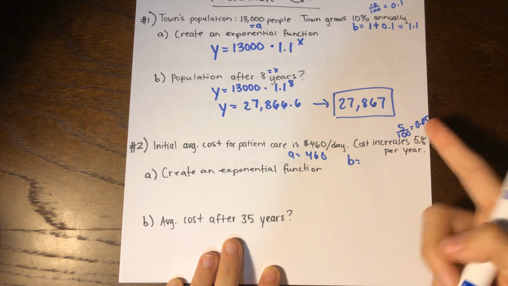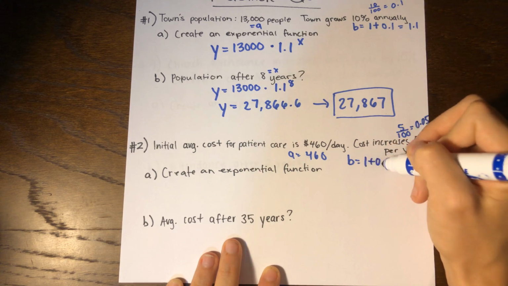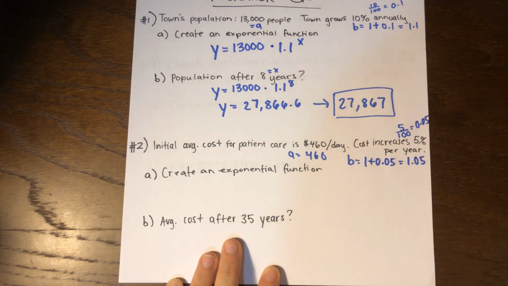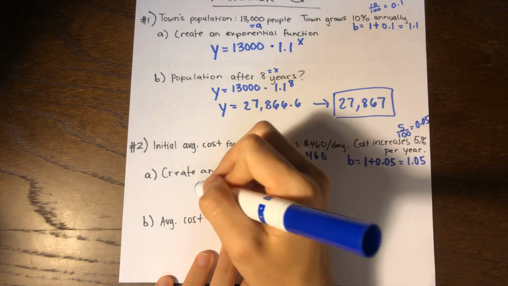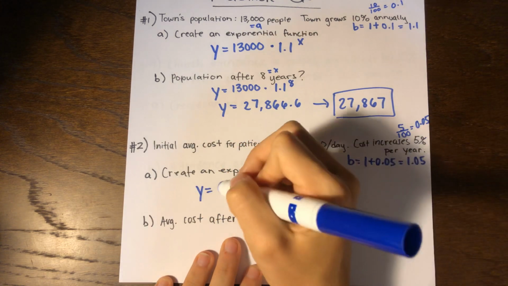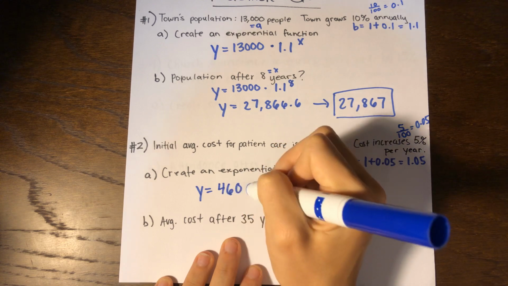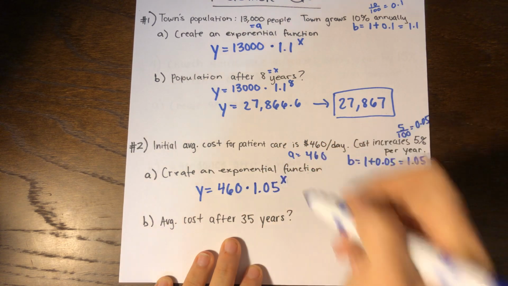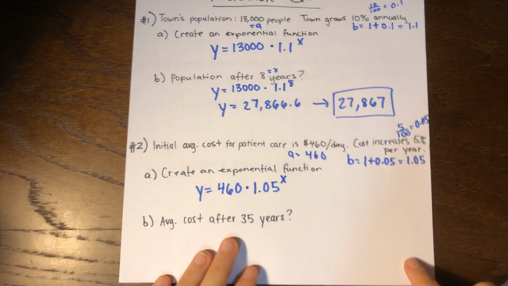Convert this to a decimal first. So 1 plus 0.05 equals 1.05. So I have my A, I have my B. Now I'm plugging it in. Y is equal to 460 times 1.05 to the x power. That's all I'm doing for A.